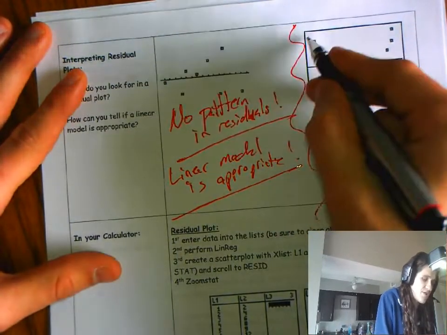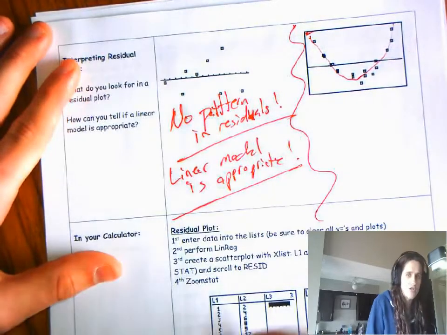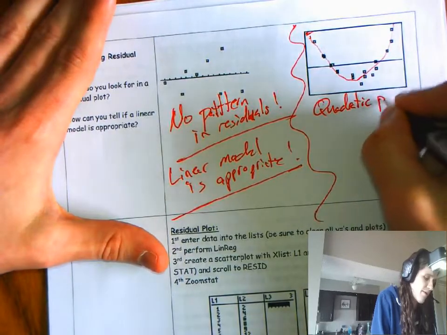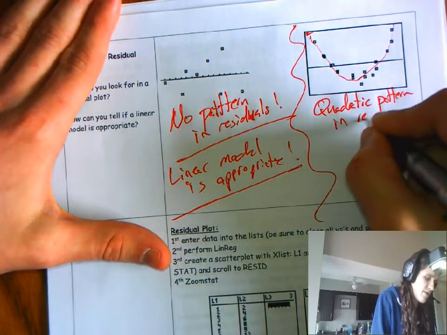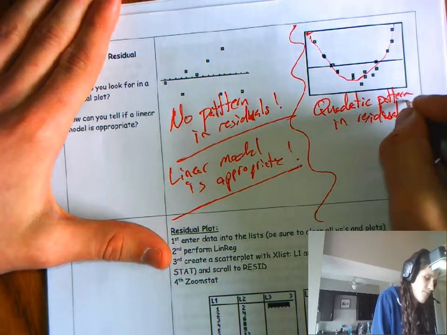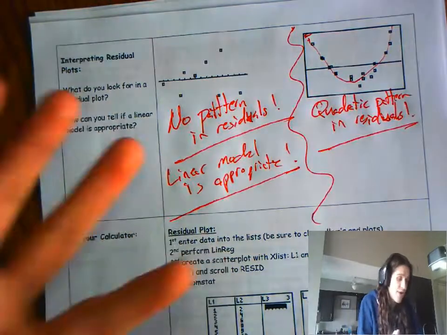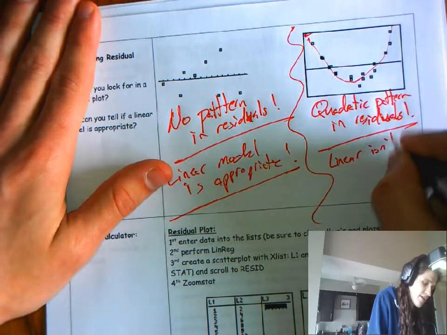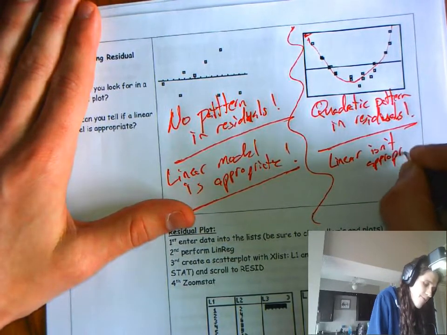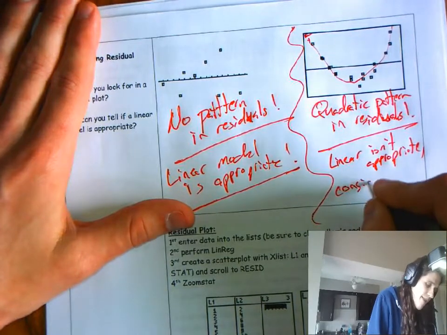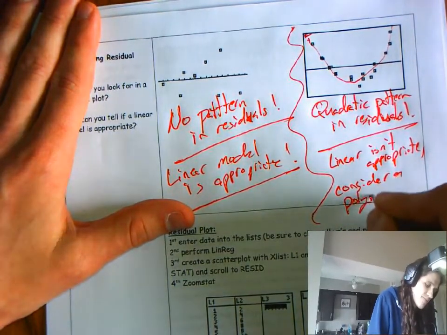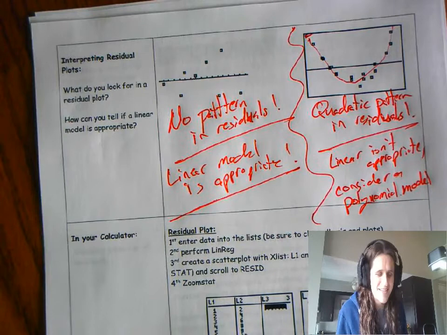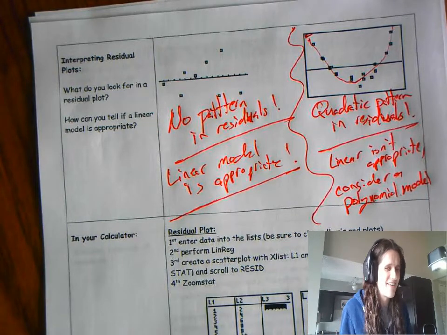But on the other hand, what if you saw a very clear pattern, say a quadratic pattern in the residuals? What does that make you think? That makes you think a quadratic model might be more appropriate. That is, linear isn't appropriate. Maybe consider a polynomial model. Are you excited to cover polynomial regression? We're not going to do it.